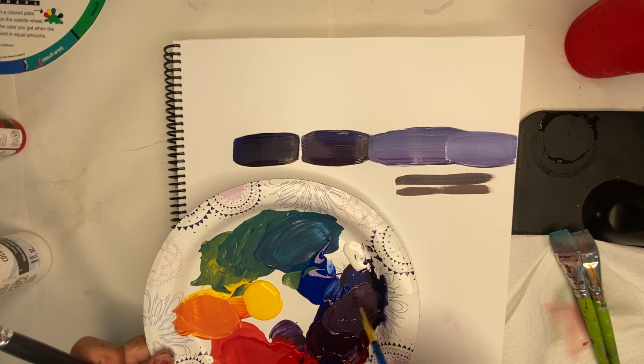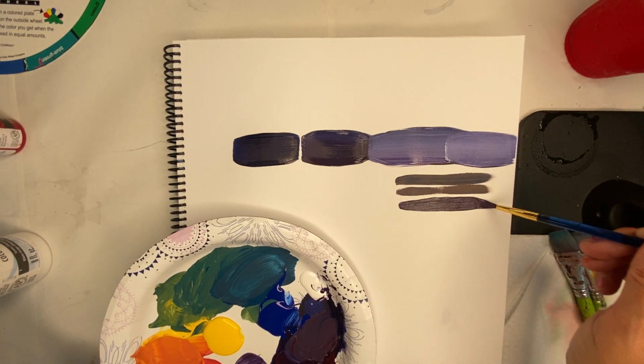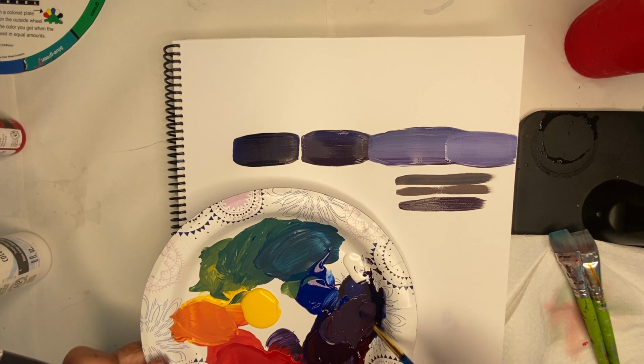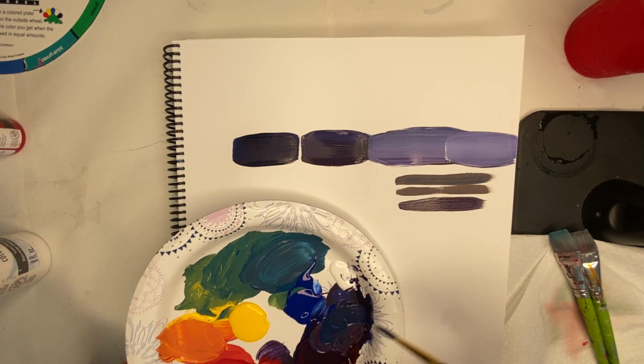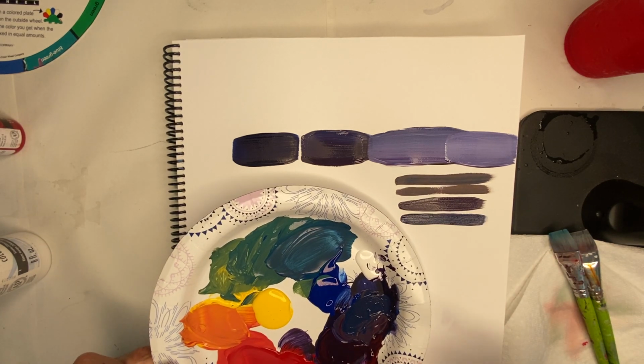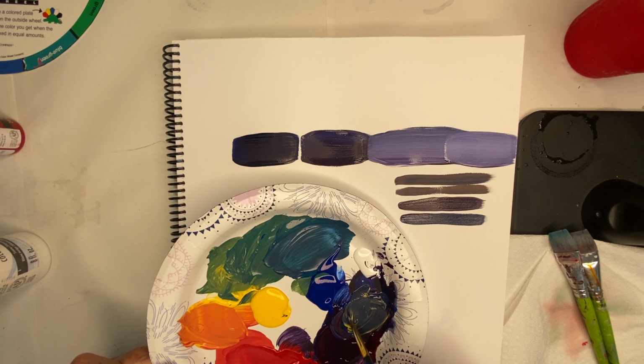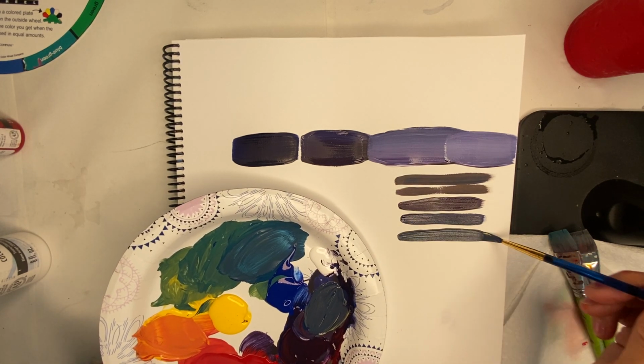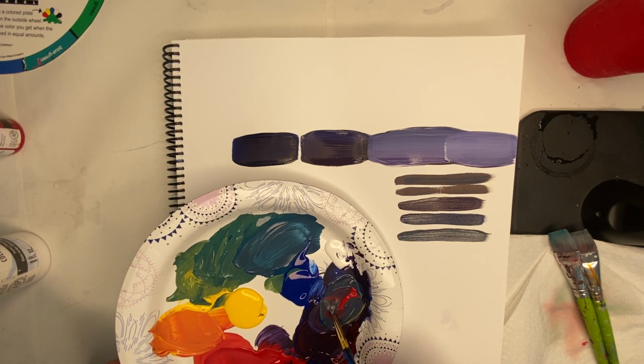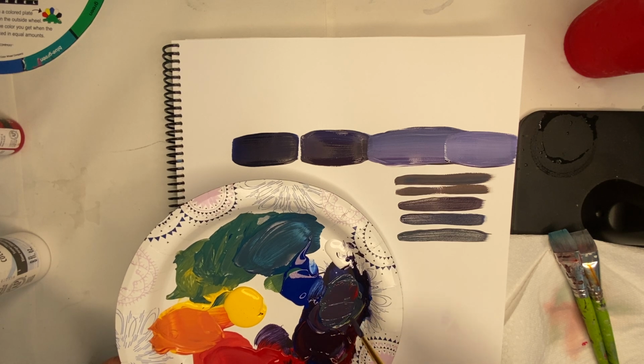It's more of a muted purple. So if you keep adding, and you like that shade maybe, now I'm going to add a little more yellow. You just get all kinds of different variations just by mixing those two colors.